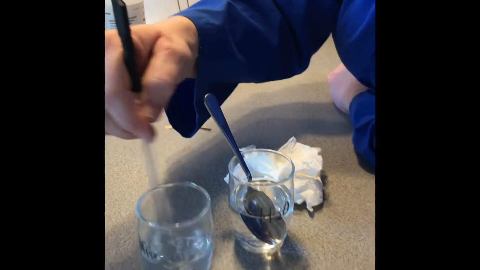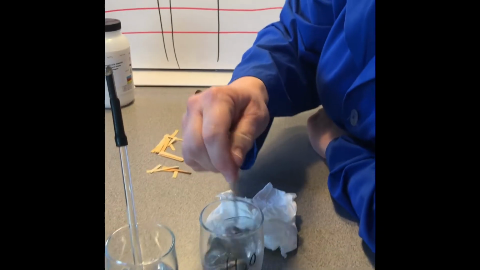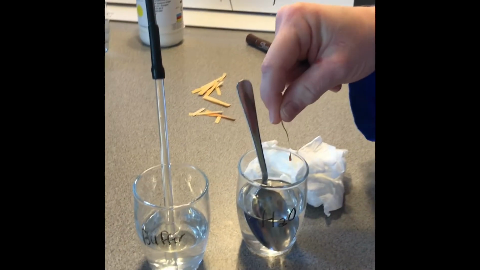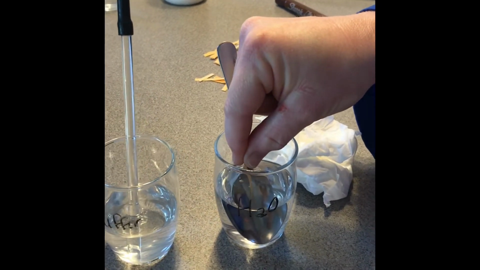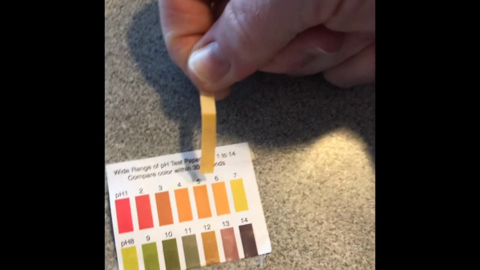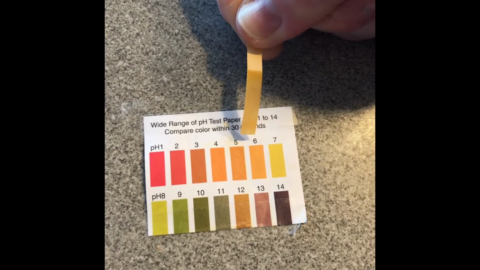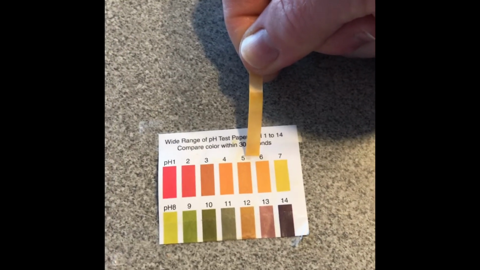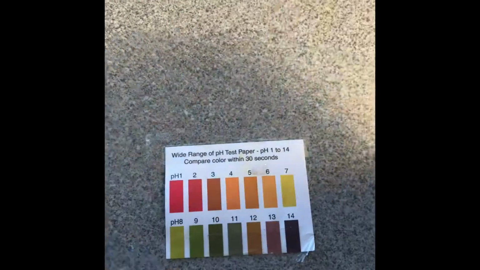So there's my buffer, there's my water. So let's see what happens in the water. First, I drop it in, and I look at my pH. What do you think? 5, 6? Can you say 5.5? Yeah, let's say 5.5, sure. All right, so that's my water.